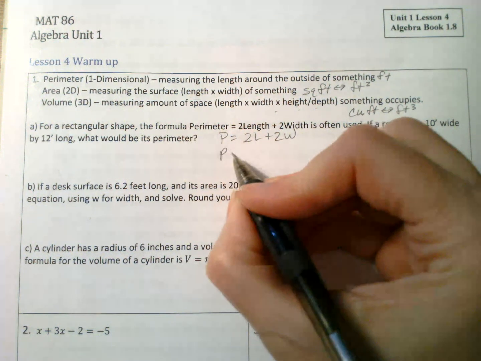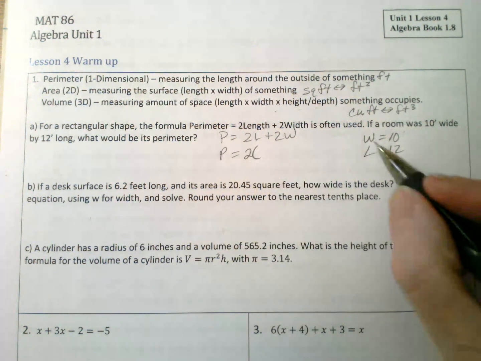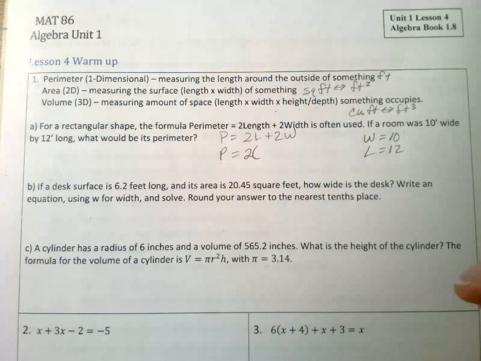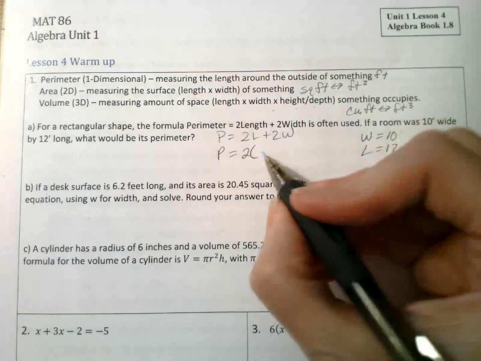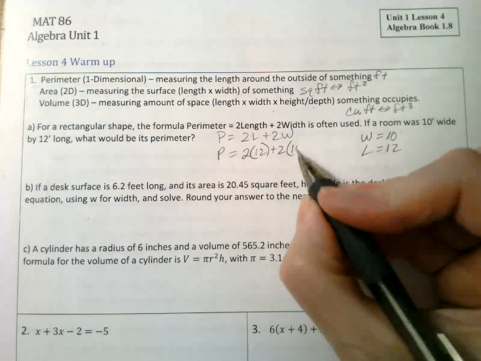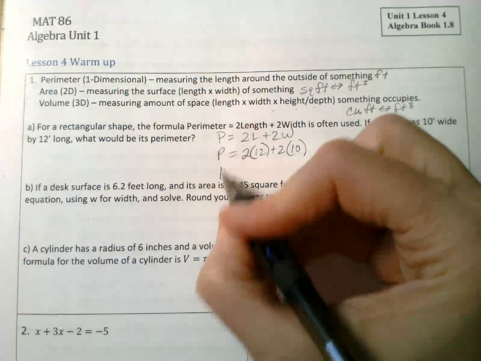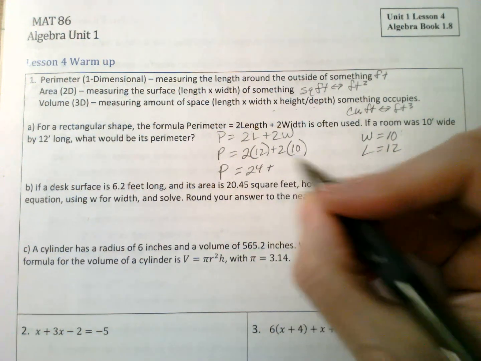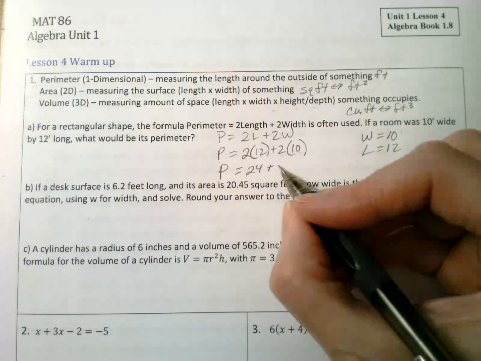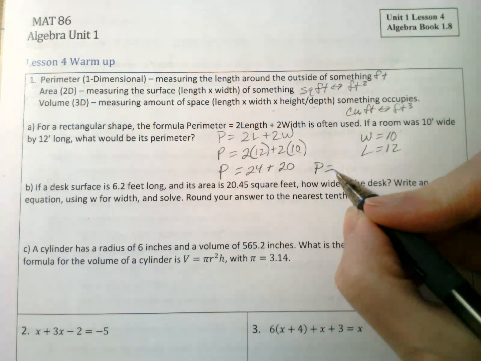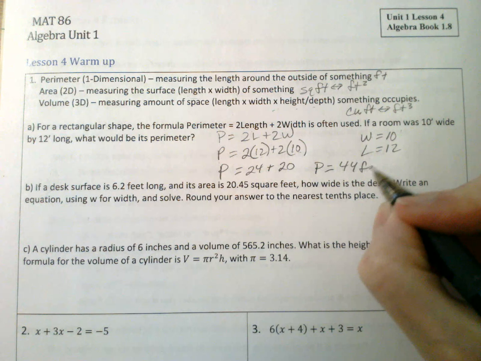We substitute that into the formula. Our unknown is P, and we need the L, which is 12, and the W, which is 10. 2 times 12 is 24. Order of operations for the expression: multiply first and then add. So the perimeter of this rectangular shape is 44 feet.